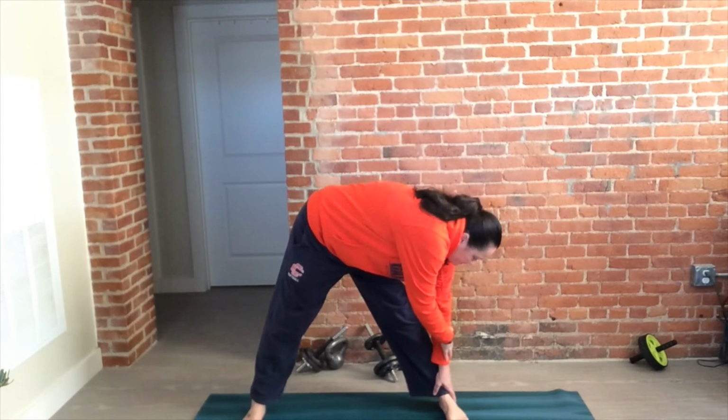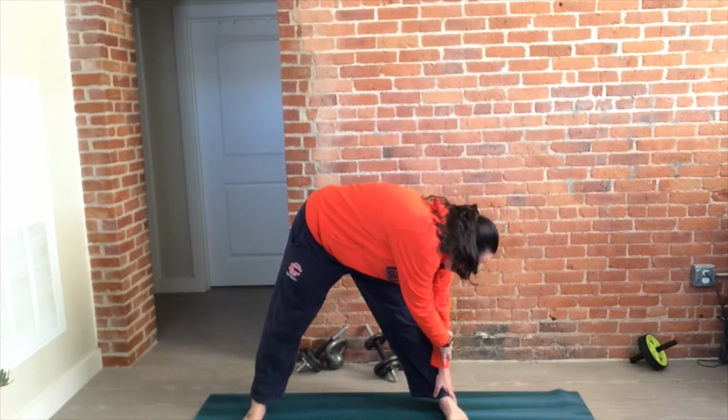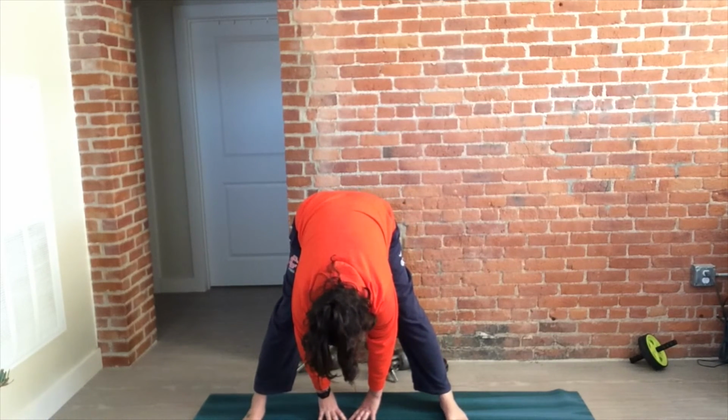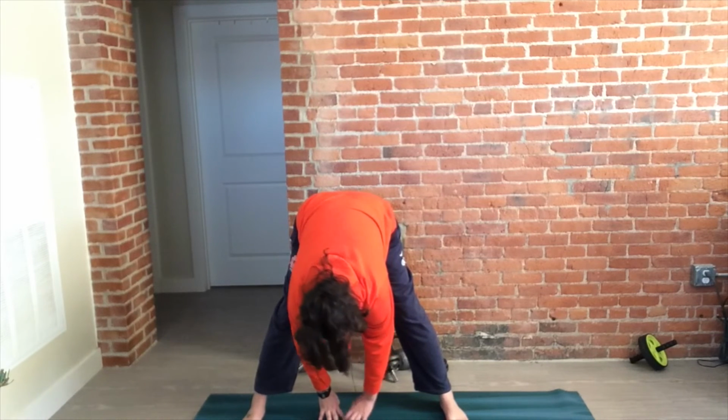Go down. We're going to walk it to the middle and reach back. And walk it to the other leg.